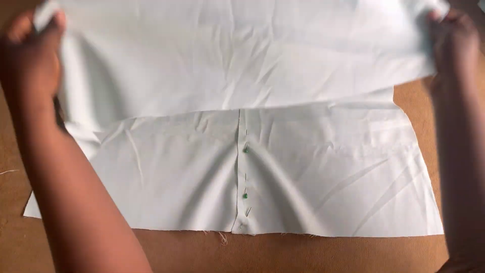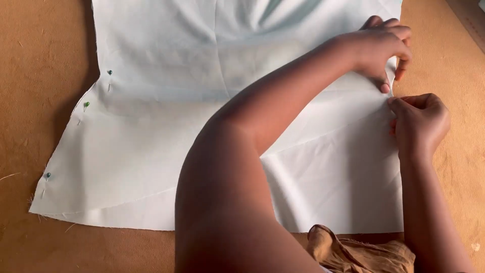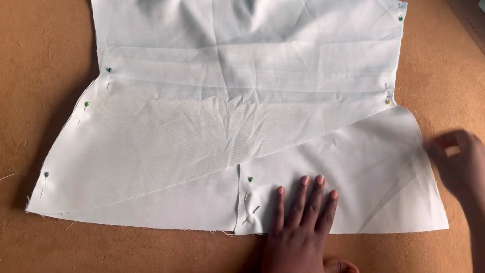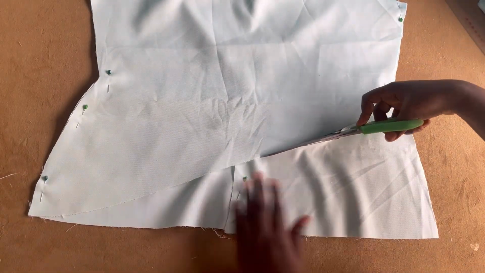on the back piece. Now I'm placing them right sides facing each other, and I'm using the front piece as a landmark to cut out the same asymmetric shape for the back. So you're just going to make sure you place them right sides together if you're doing it this way. I'll pin the sides and I'm going to just follow the shape this way and cut the back piece out. Now I'm done cutting that out.